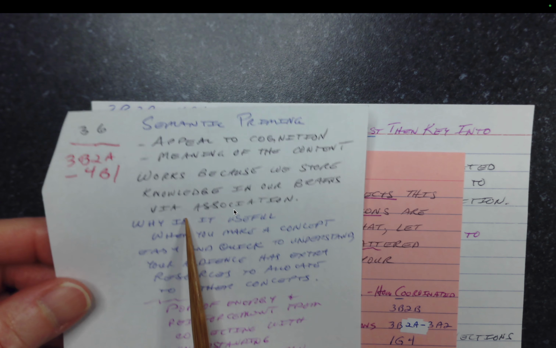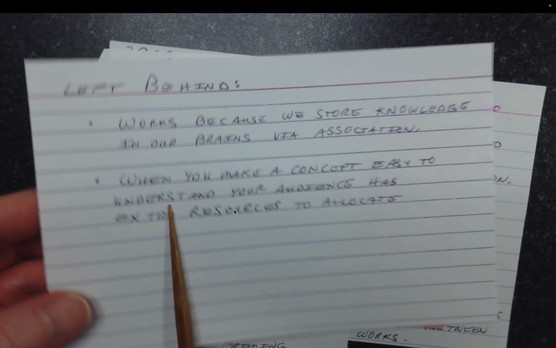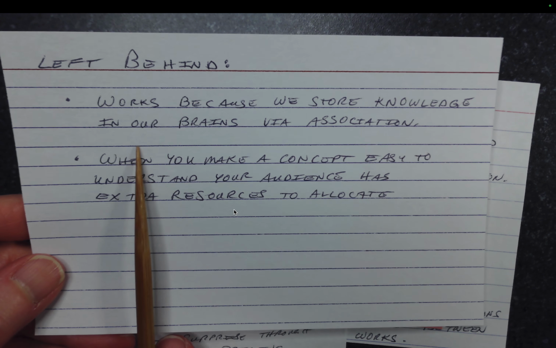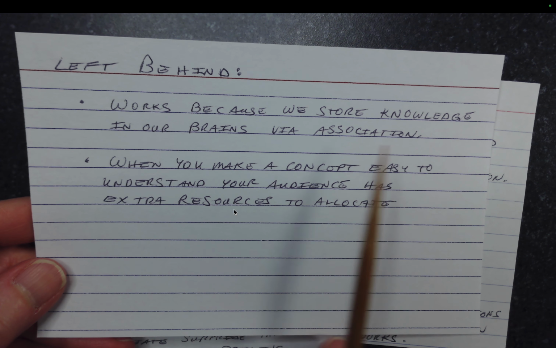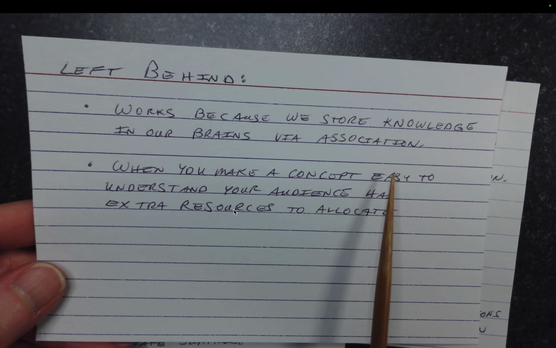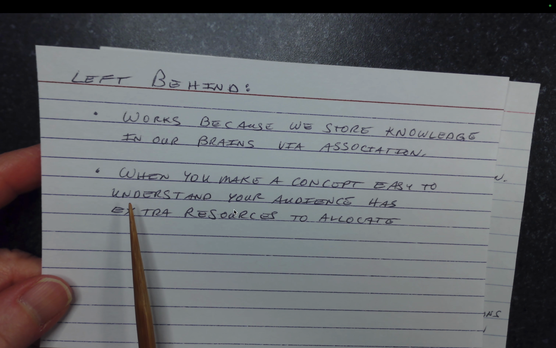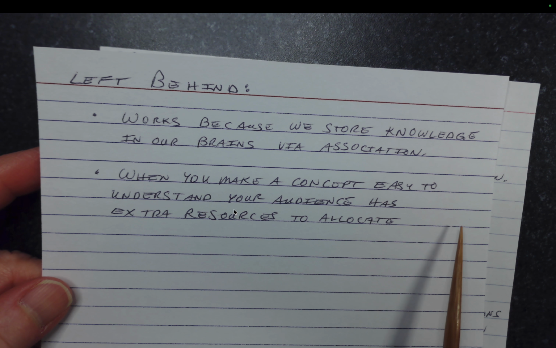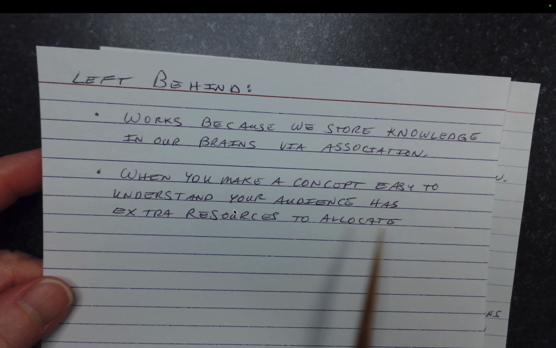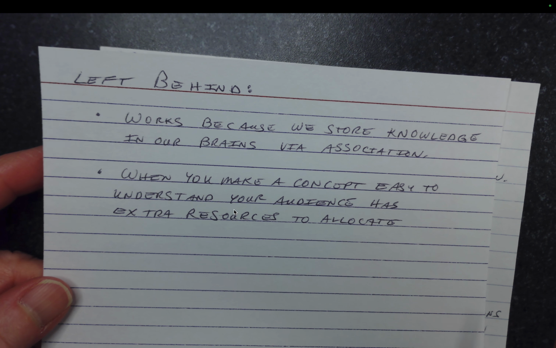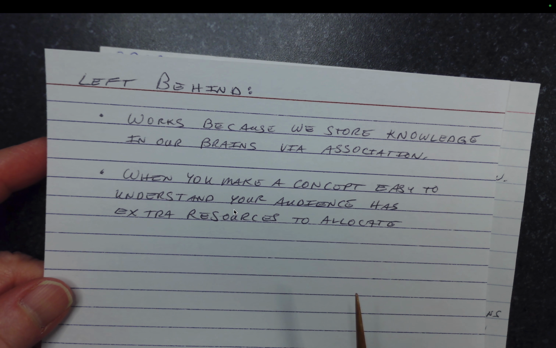And what did I leave behind? I left behind two facts. That semantic conditioning works because we store knowledge in our brains via association. And another fact, when you make a concept easy to understand, your audience has more resources available to allocate elsewhere. Those are both facts.